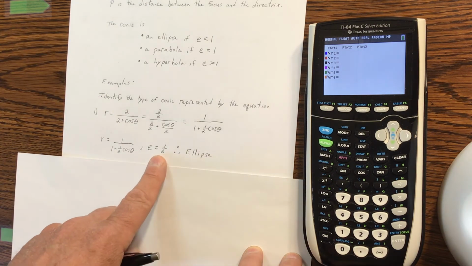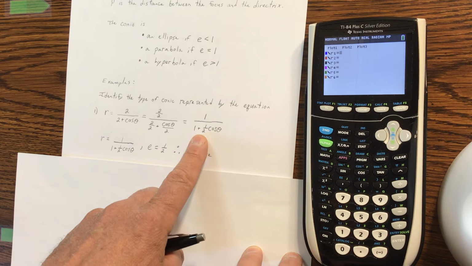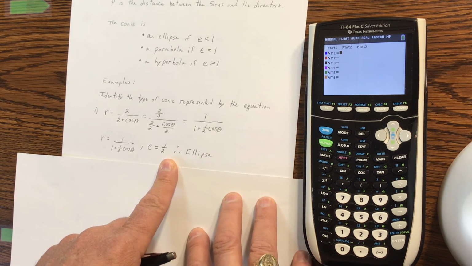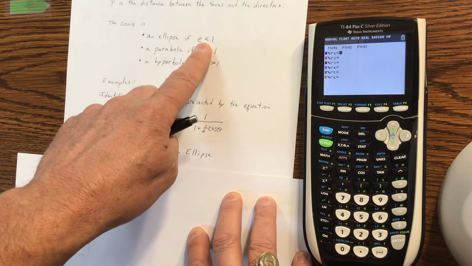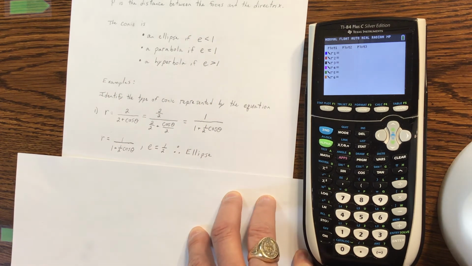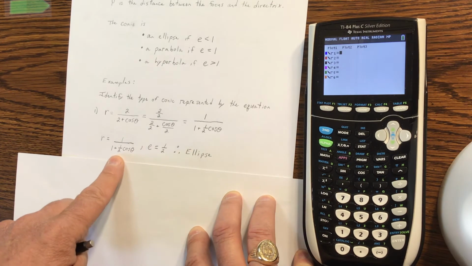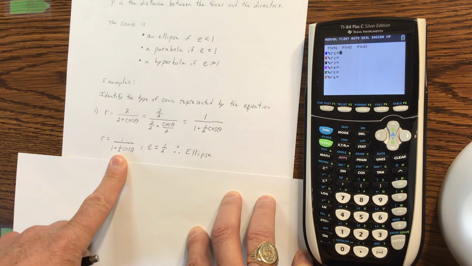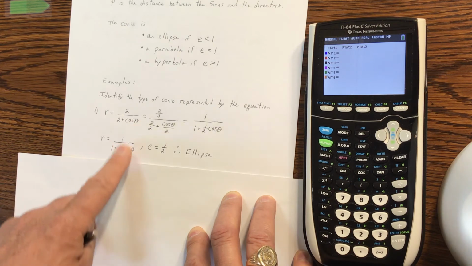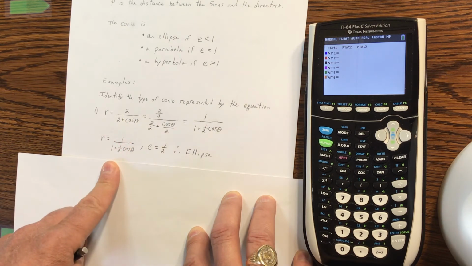We see here that the e in front of the cosine of theta is 1/2. So we know from the rules, since e is less than 1, that this is going to be an ellipse. Let's see what this looks like graphically. I'm leaving it like this. This is what you have to do to get it as an equation, but I'm going to graph it up here. It does not matter which of these two you graph. You're still going to get the same graph.